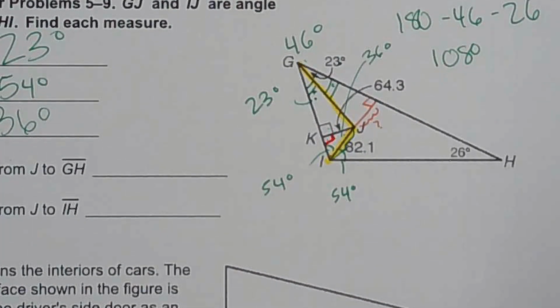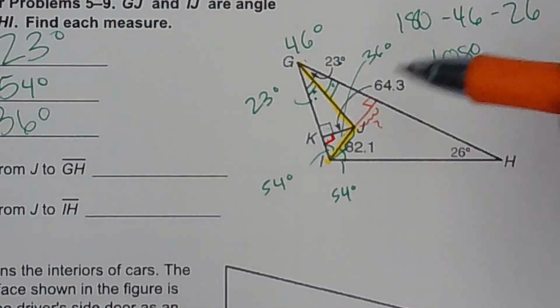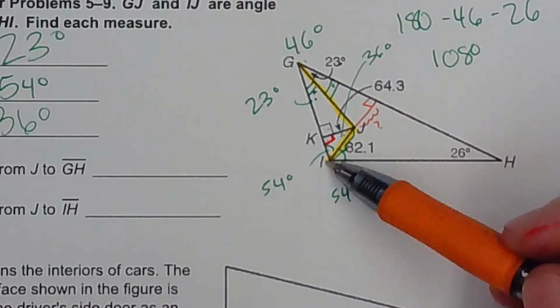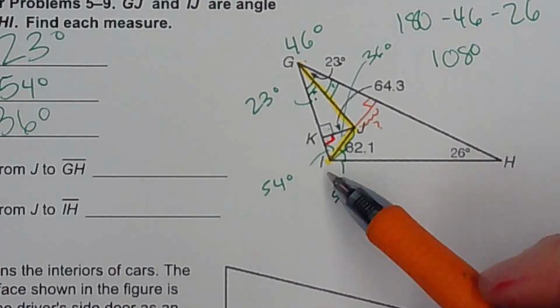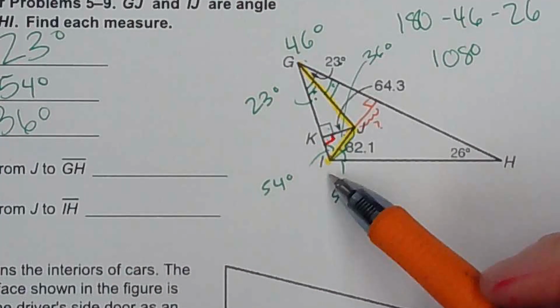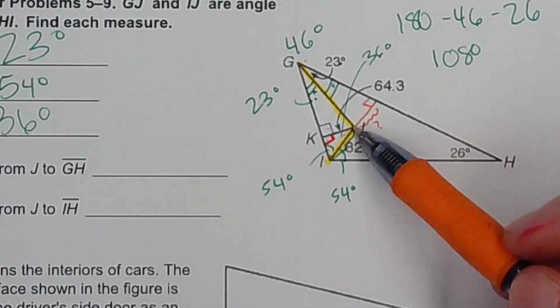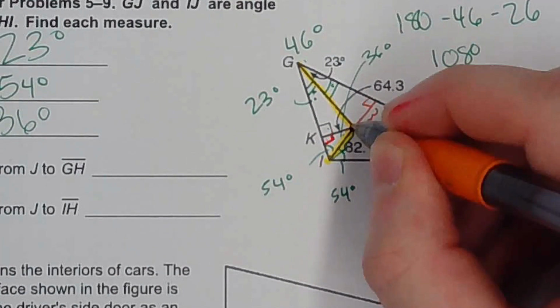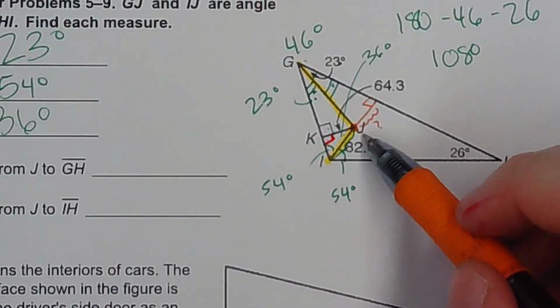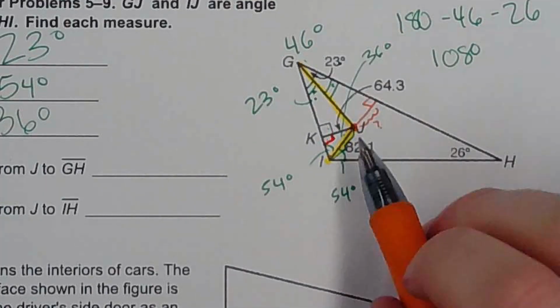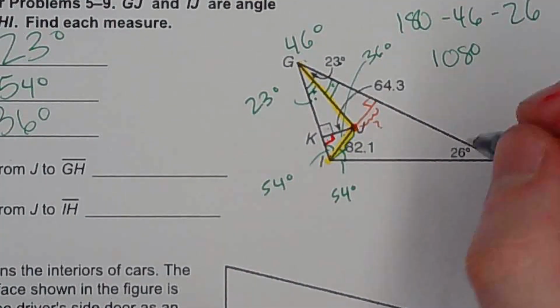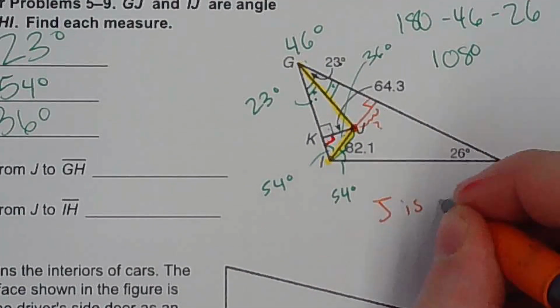What's that distance? Well, what's cool is that this is an angle bisector, and so is this, right? They told us that in the original problem. GJ and IJ are angle bisectors. So they intersect here. So right here is the intersection of angle bisectors. J is the intersection of two angle bisectors. So J, if you remember from before, is our incenter. J is an incenter.